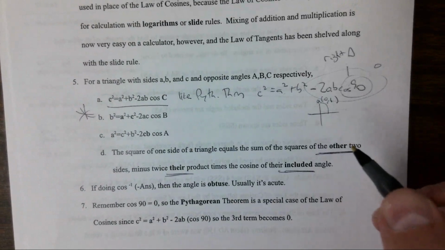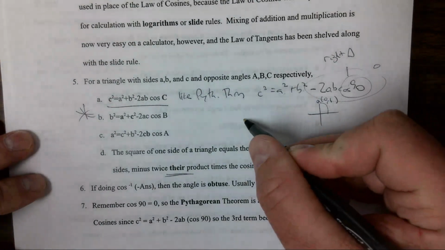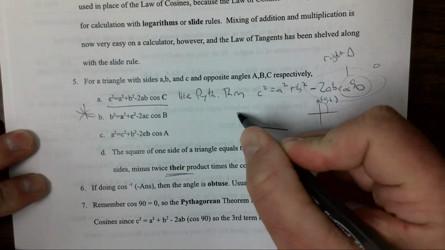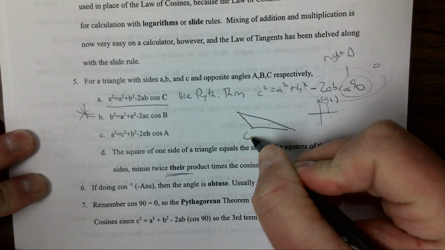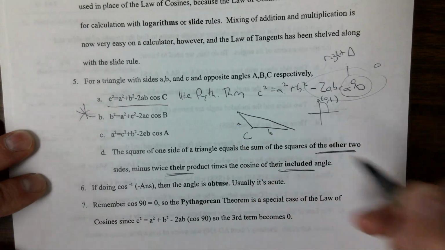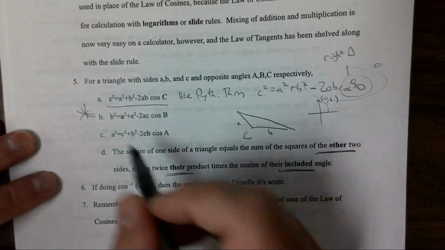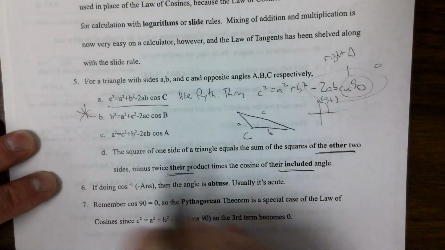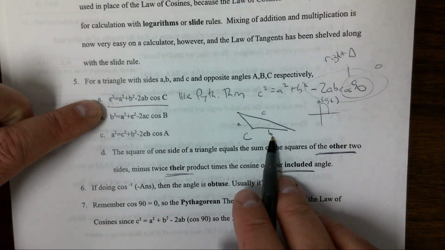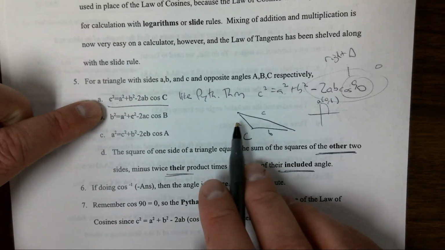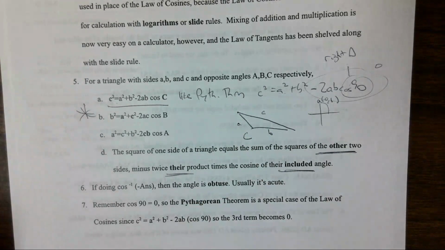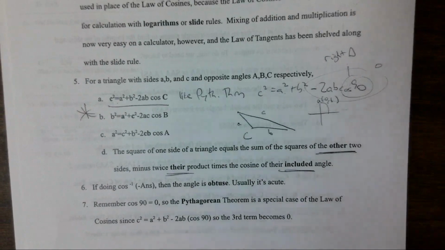So for example, let's just say we have an obtuse triangle. Let's just say this is C. That means this would be little a, this would be B. And so that'd be the top formula, where little c squared equal little a squared plus little b squared minus 2 times the product of those, and then cosine of this one. So that's what we're going to talk about.